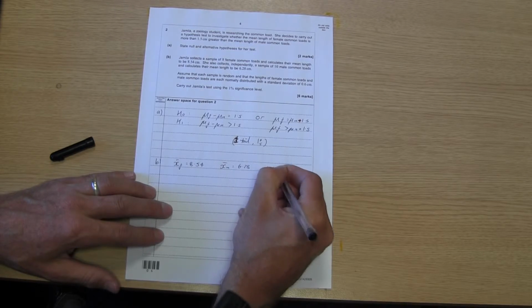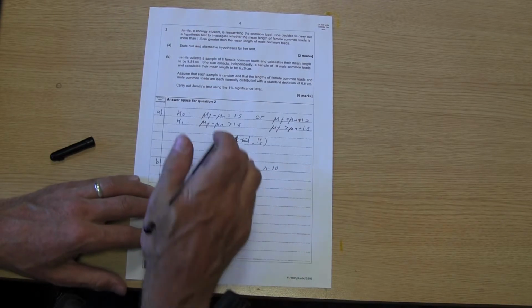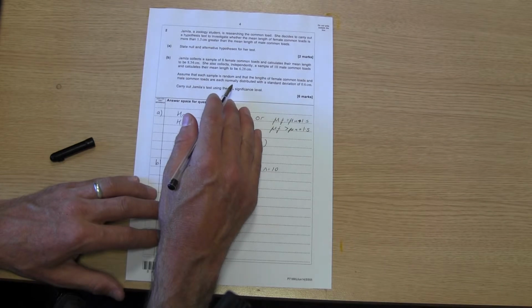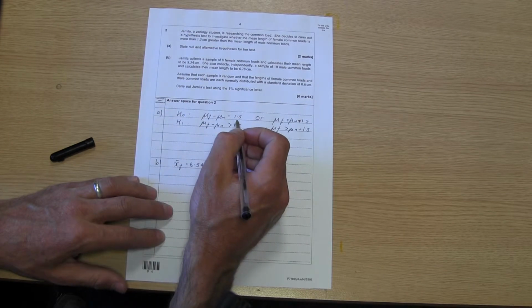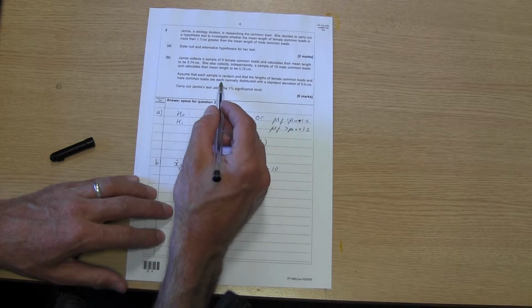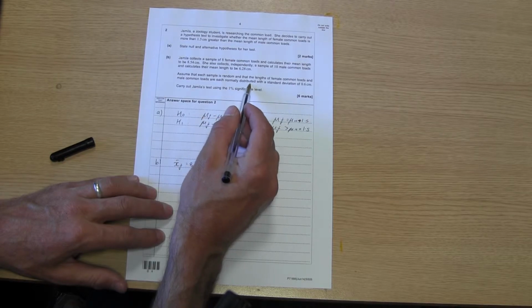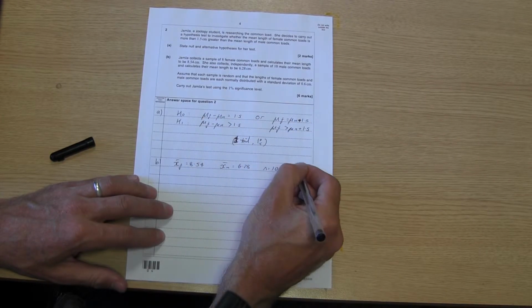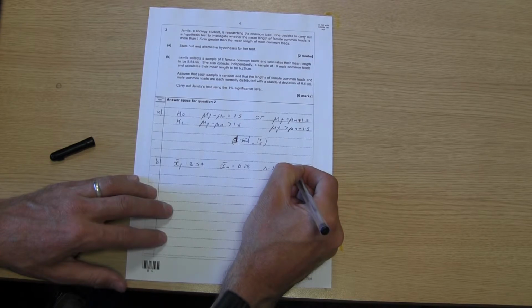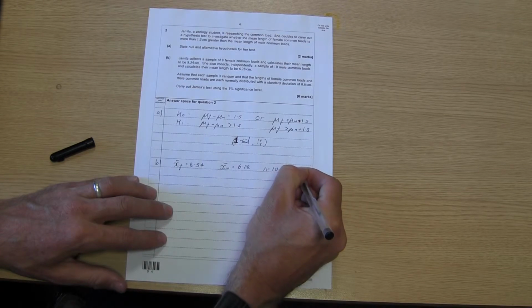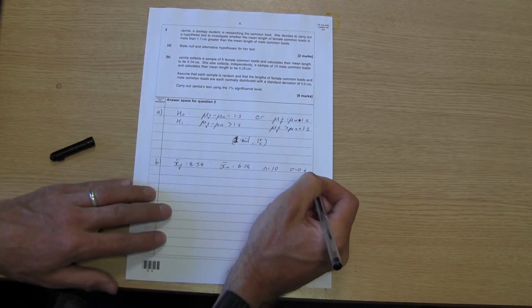N is 10 because I have 10 toads here, and if I read on down through the question, all of the assumptions that I need to carry out the test are given here, that each are normally distributed and have a standard deviation of 0.6. So because I'm being given that value, that's a sigma value, 0.6.